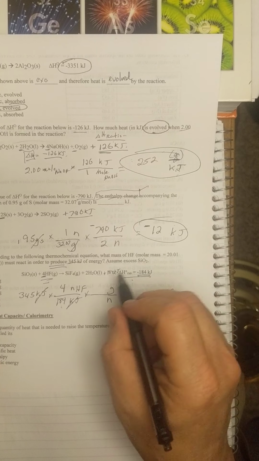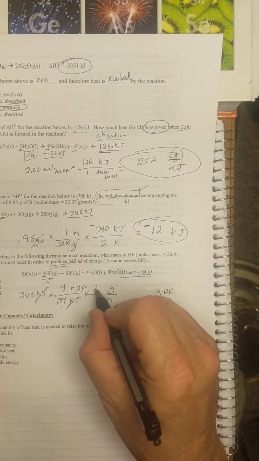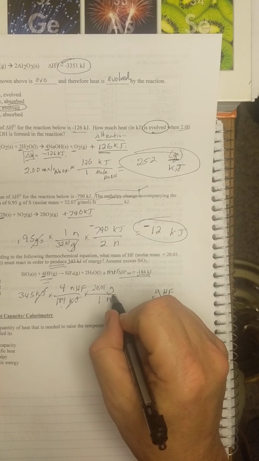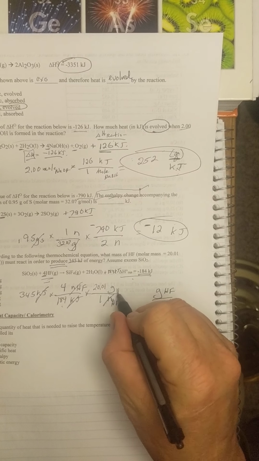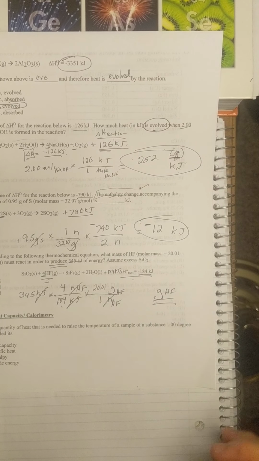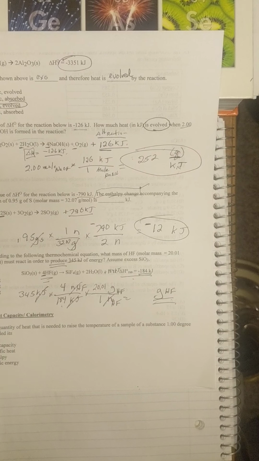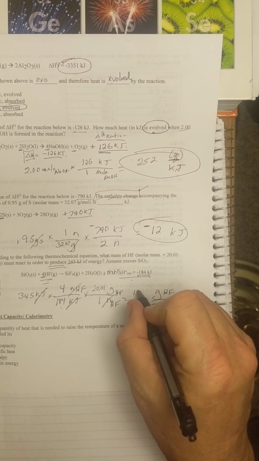The molar mass for this is 20.01, and that's always per 1 mole. So labeling, that's what it's all about with dimensional analysis, labels. Okay, 345 divided by 184 times 4 times 20.01 equals 150 grams.